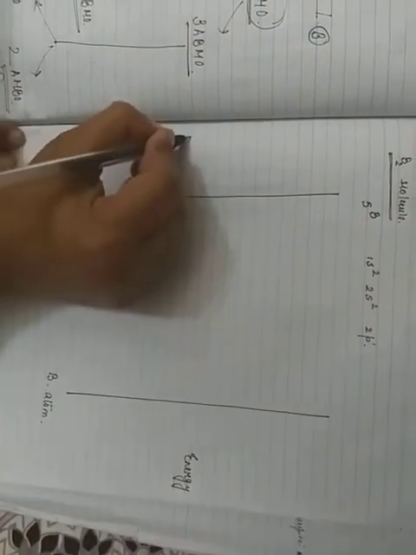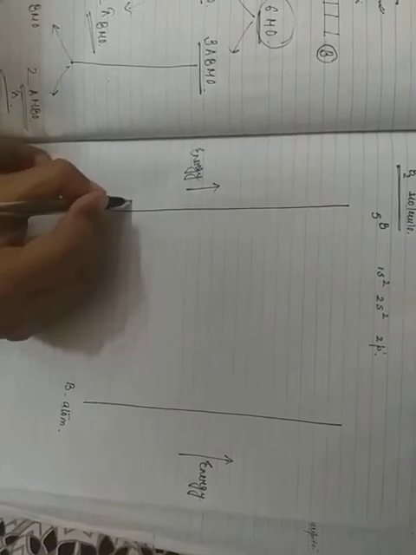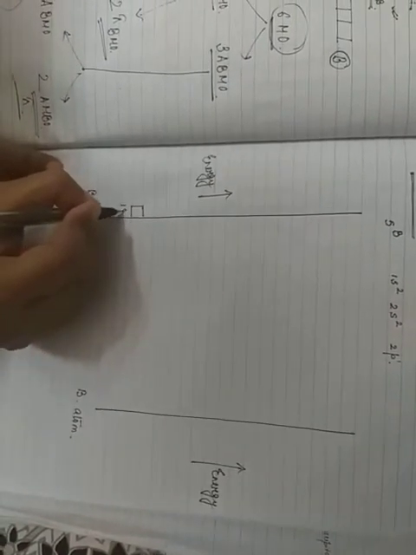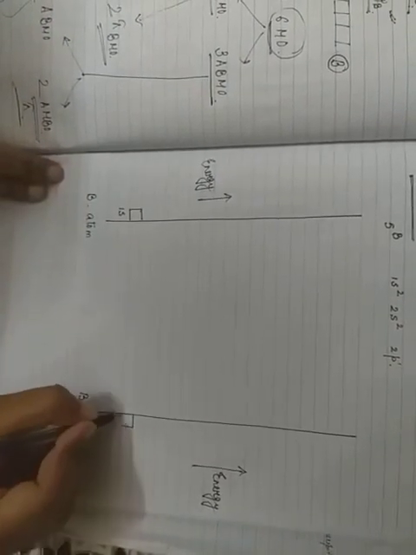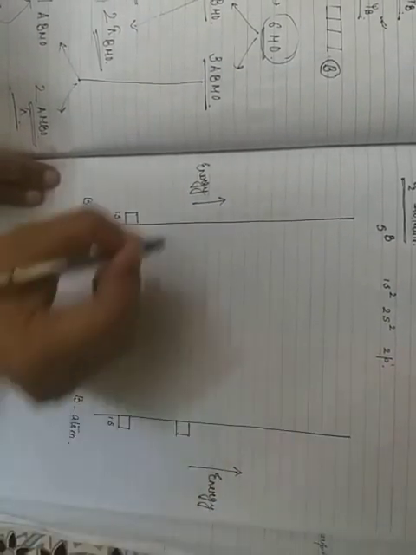This is our energy. This stands for 1s. This stands for 2s.